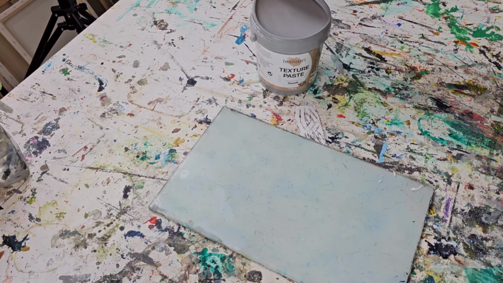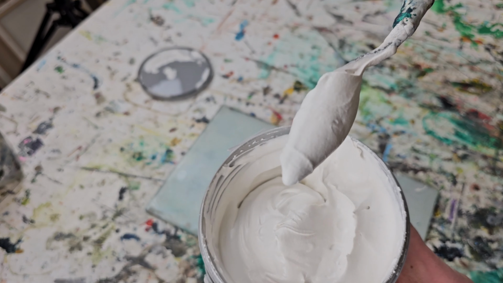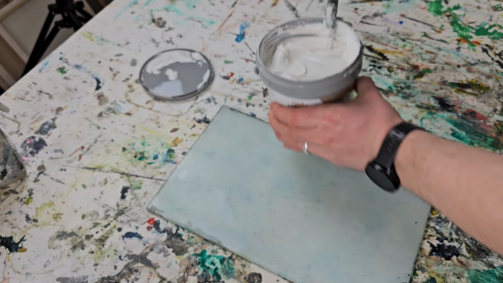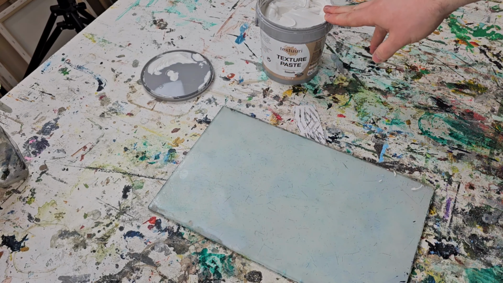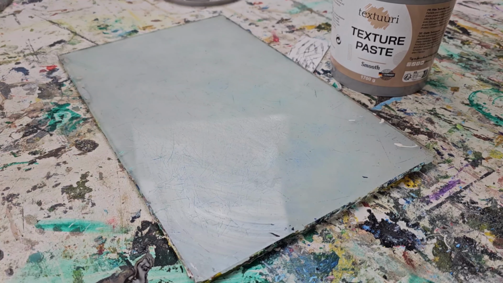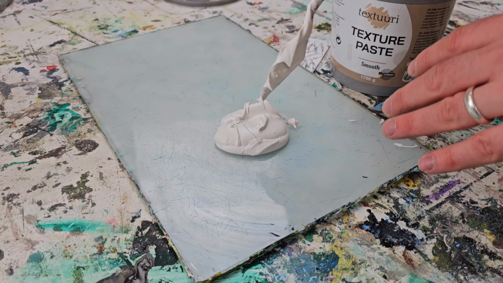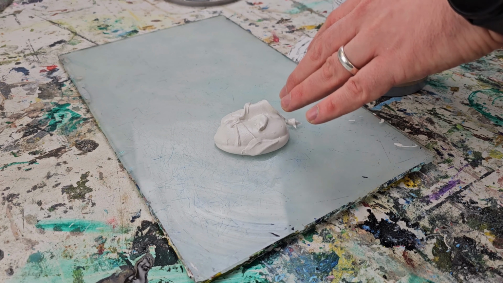How do you color texture paste? There are two ways you can color your texture paste. One, you color the paste directly before you apply it on your artwork. And two, you wait for it to dry and then you paint on top of it. Usually by painting over the texture paste, once it's dry, you get a more vibrant color because you get the pure color on top of the paste and not a tinted down version.